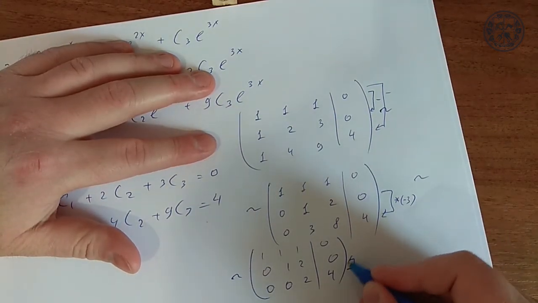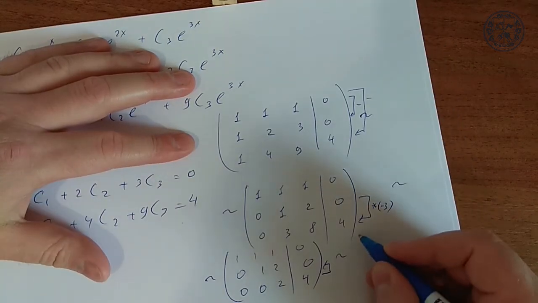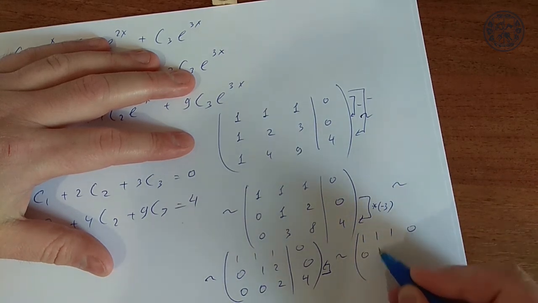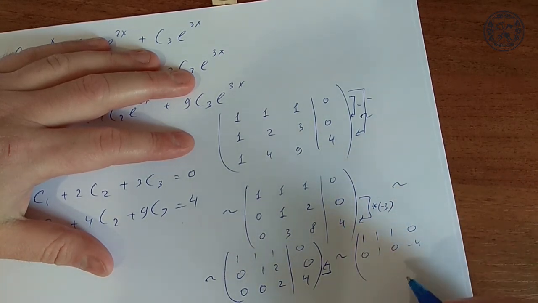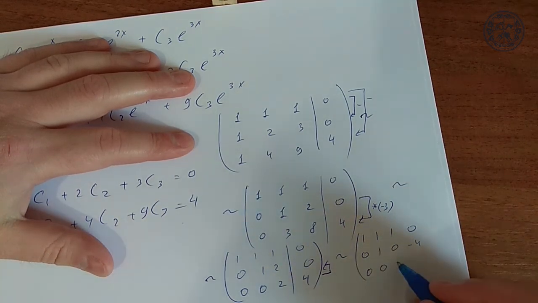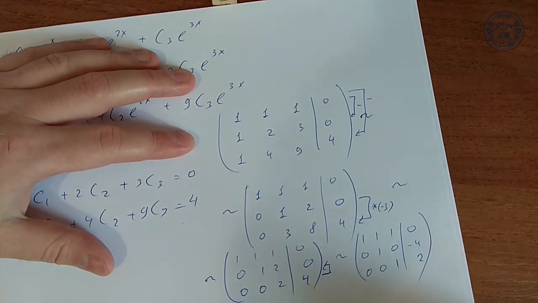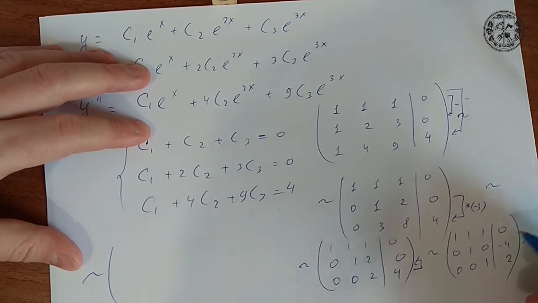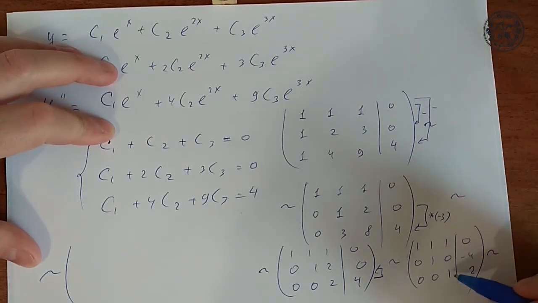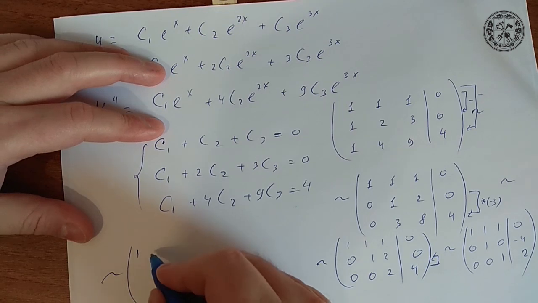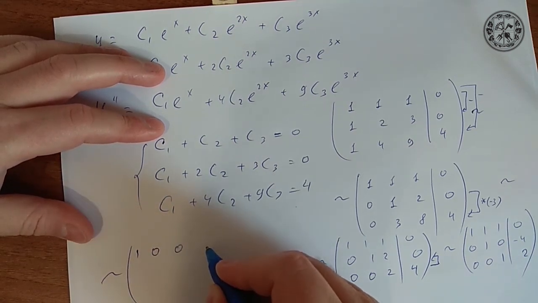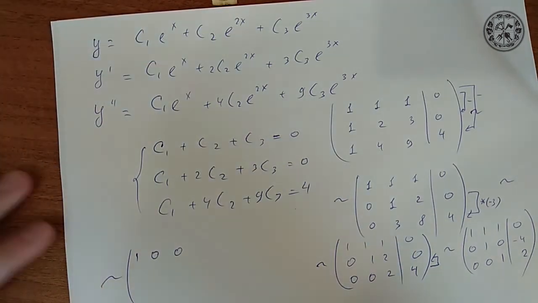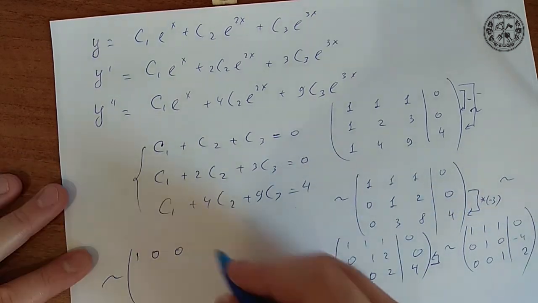Now we subtract the third row from the second row, we will get 1, 1, 1, 0; 0, 1, 0, minus 4; 0, 0, and here we can divide by 2, 1, 2. And final step, when we subtract from the first row the second and third. So we get 1, 0, 0, minus 4 plus 2 will be minus 2, and we subtract this, we'll get 2.